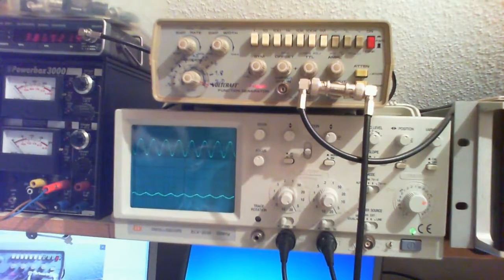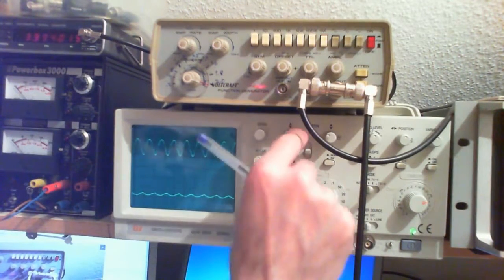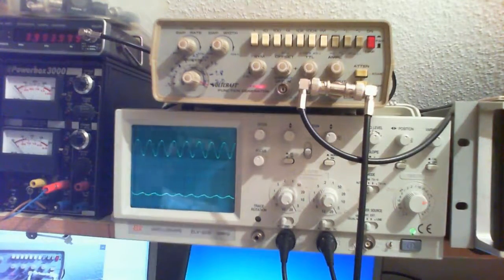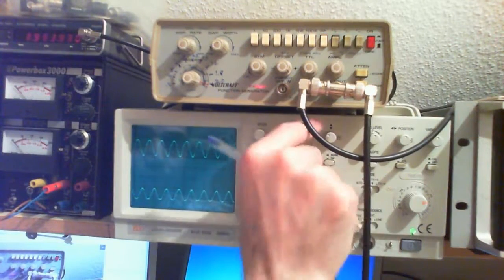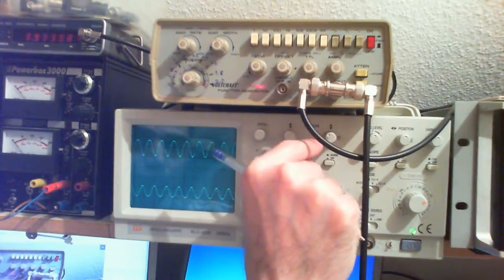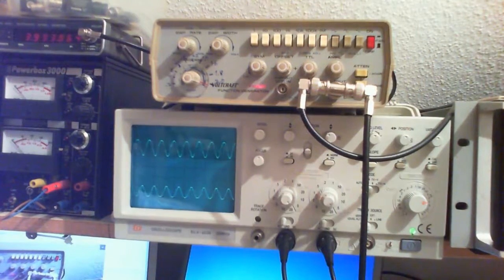Now, if I move to, for example, 4 megahertz, at 3.994 megahertz, my input is at 1.6 times 5, which is 8 volts peak to peak, and I'm at 3.4 megahertz, and my output is at 1.2, let's say, times 1 is 1.2 volts peak to peak. Okay.